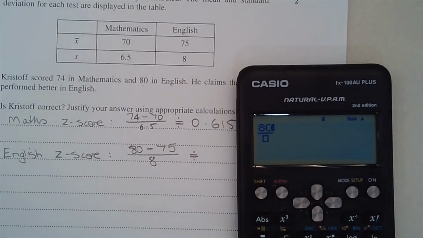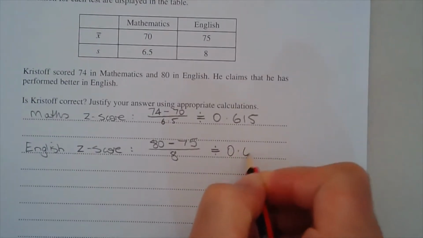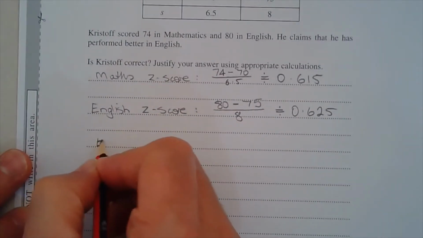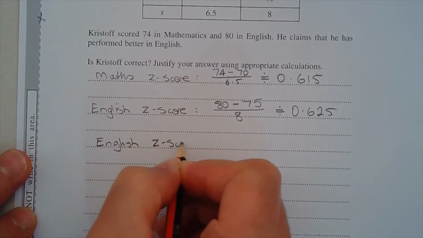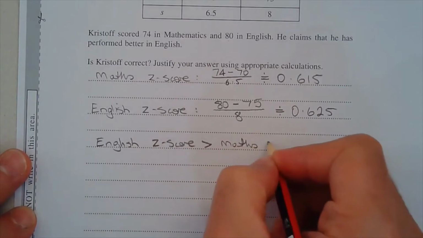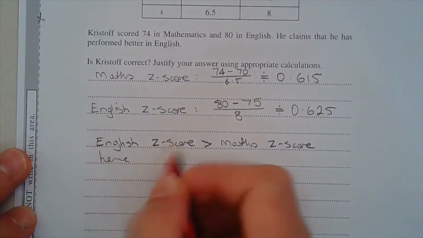So 80 minus 75 over 8, and we get 0.625. So the English z-score is greater than the maths z-score. Hence, Christoph is correct.